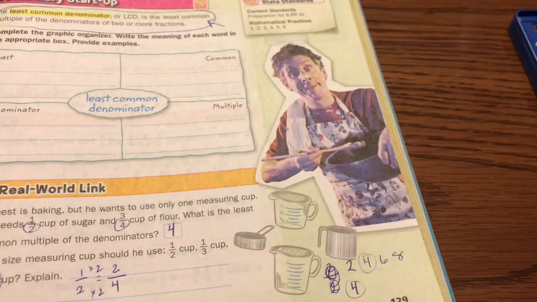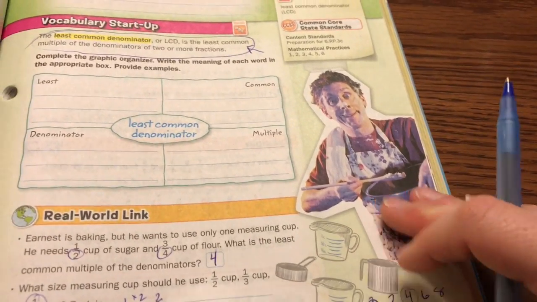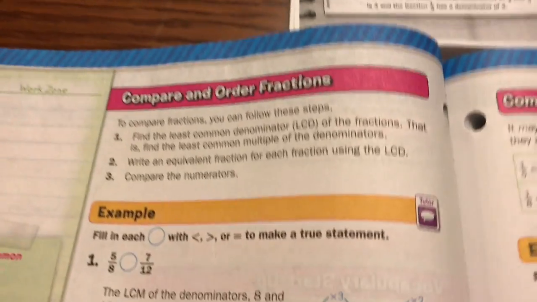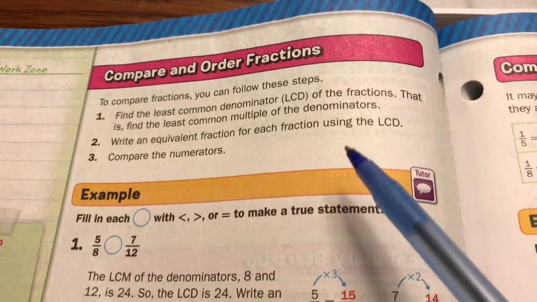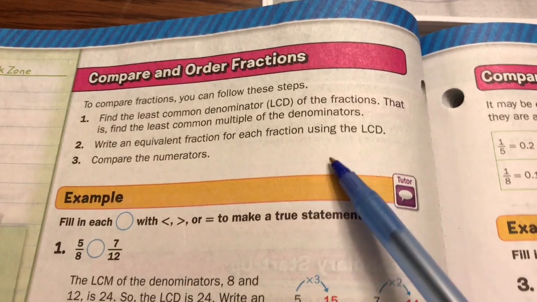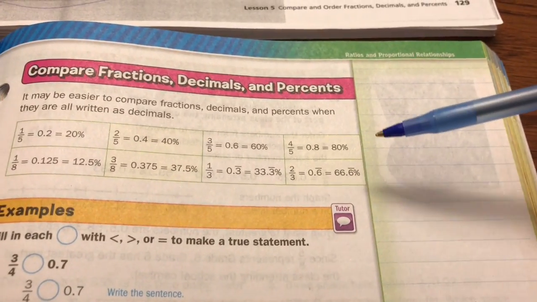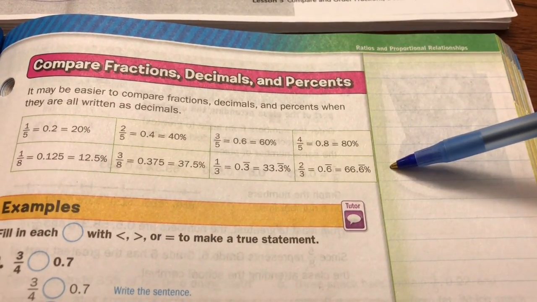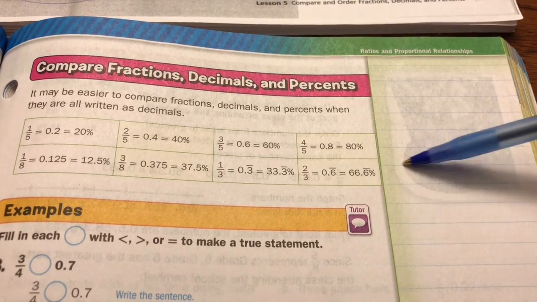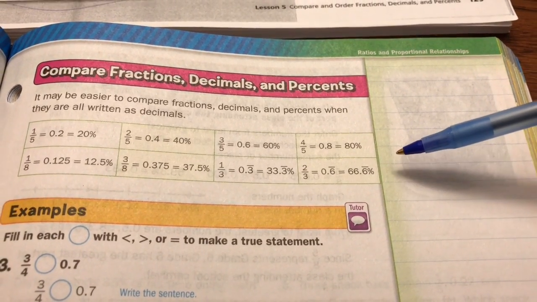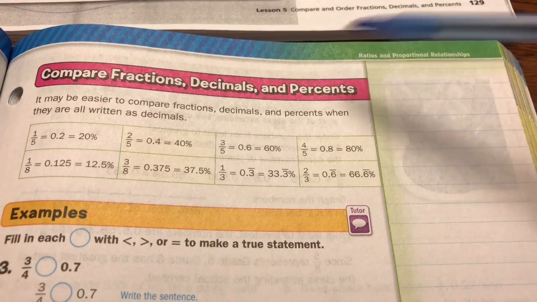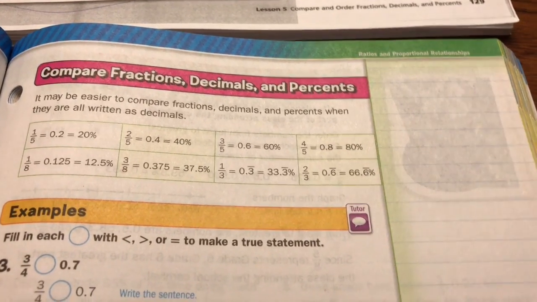Cool. Good luck, Ernest. All right, let's get down to business. Here are the 2 things that you're going to do in this chapter. On page 130, you're just going to focus on comparing and ordering fractions. Then we're going to compare and order fractions, decimals, and percents. So we're going to figure out, okay, what's the best way to do that? If we know how to compare and order fractions, how do we add in decimals and percents to the mix? So those are our 2 things we're going to focus on.